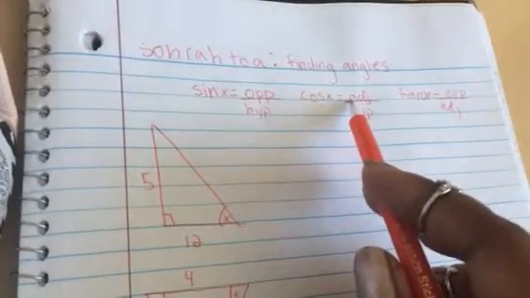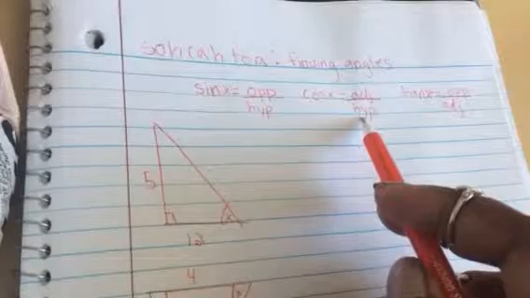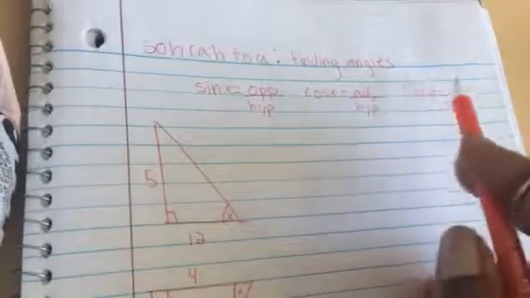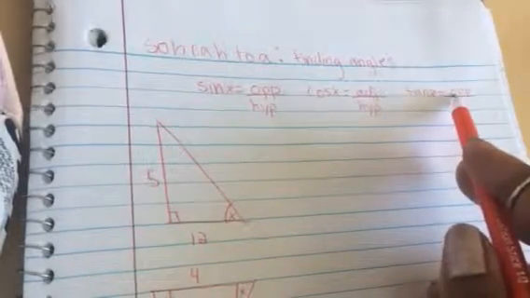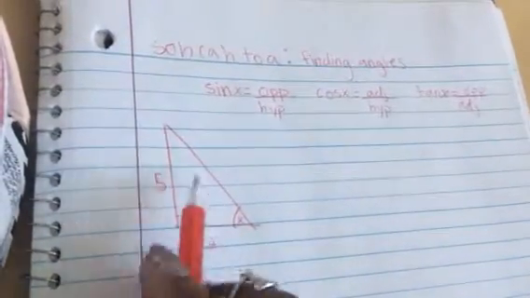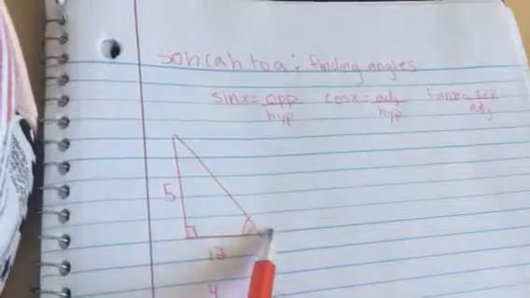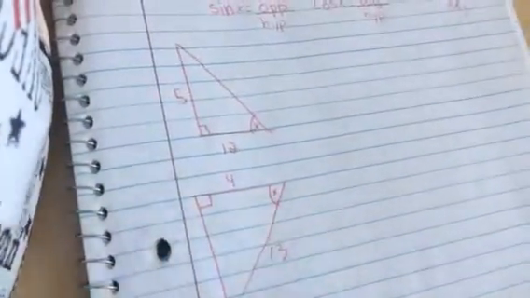Cosine is adjacent side of an angle over a hypotenuse. And tangent is the opposite side of an angle over the adjacent side. The hypotenuse side is always the longest side of the angle, so that would be the hypotenuse. This would be the hypotenuse. And this one would be the hypotenuse.